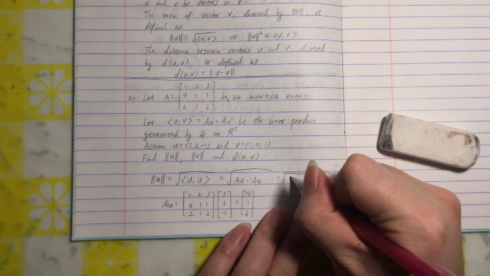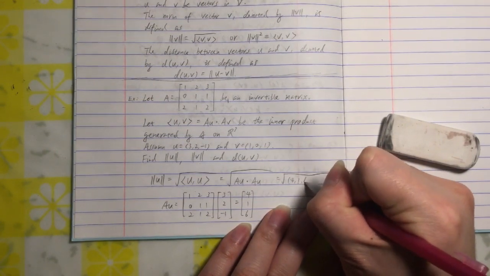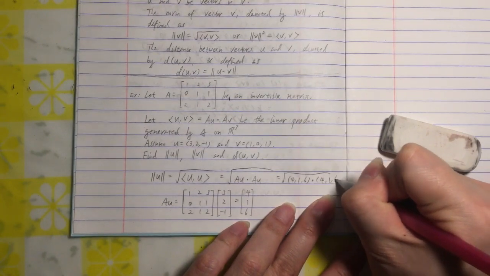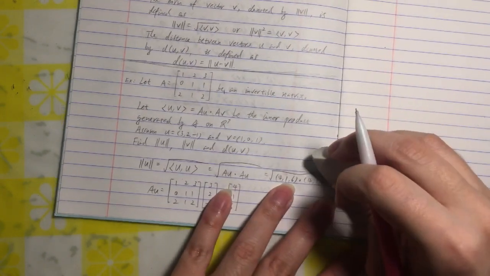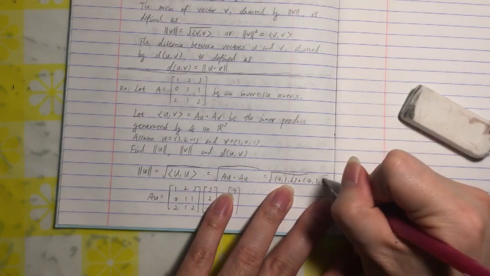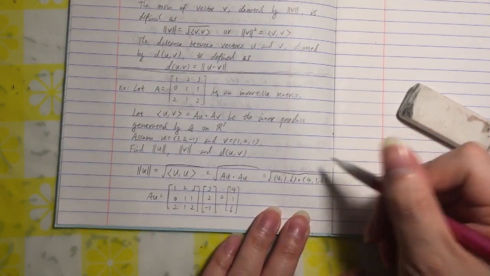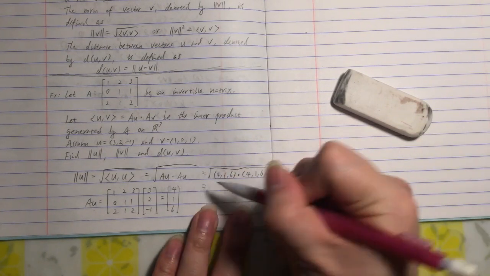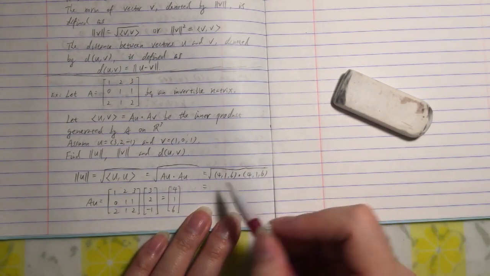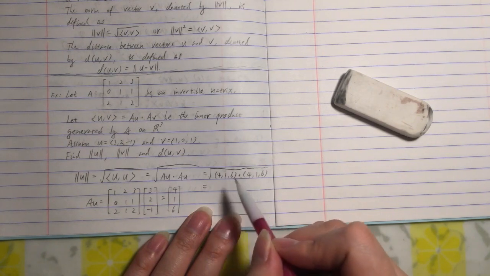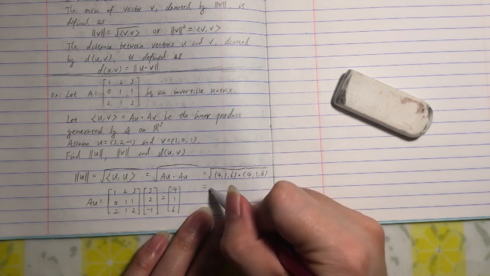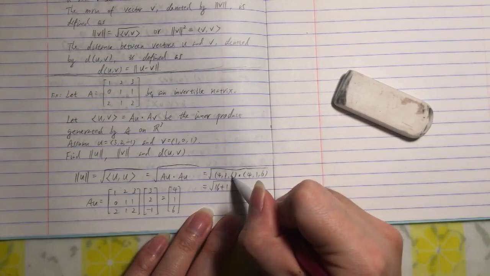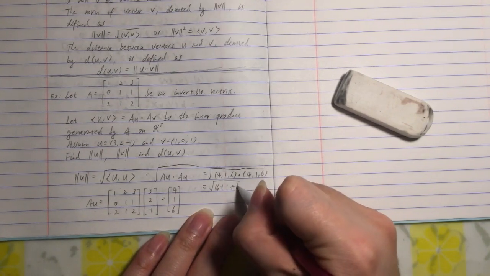So we have the dot product of 4, 1, 6 dot 4, 1, 6. When we calculate a dot product, we multiply the corresponding components. 4 times 4 is 16, 1 times 1 is 1, 6 times 6 is 36.